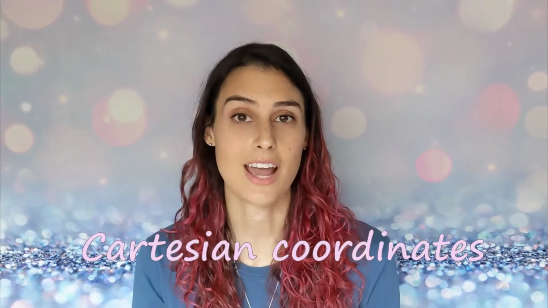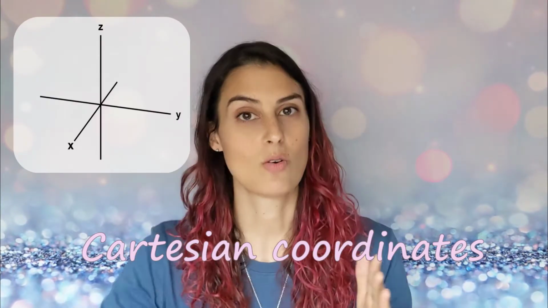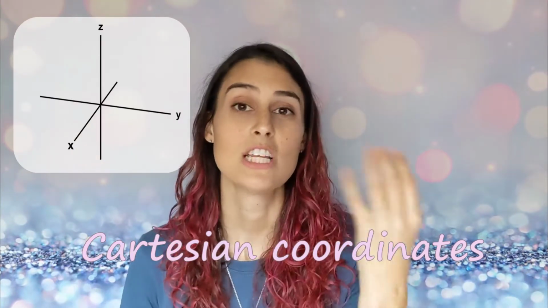Now, if you just think about a particle and you want to describe what it's doing, you're probably most familiar with Cartesian coordinates. So this is x, y, and z, right? These are rectangular coordinates. You just give an x value, a y value, and a z value, and that will specifically define the location of an object relative to the reference axes.